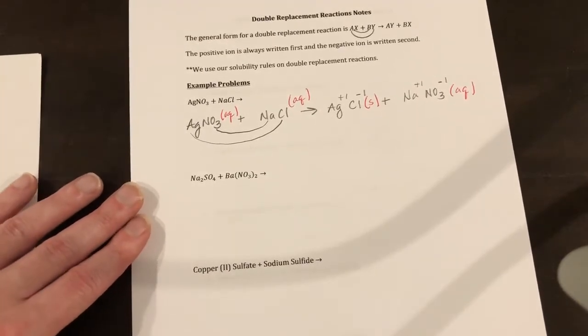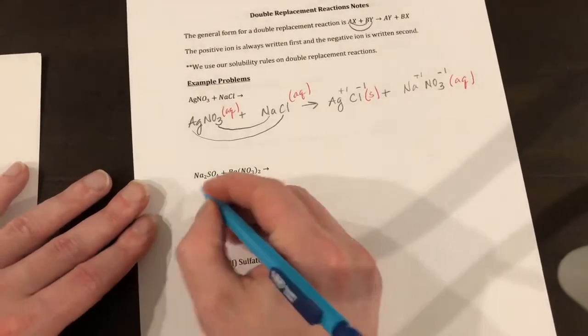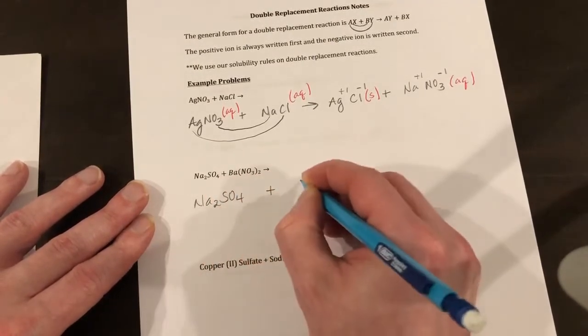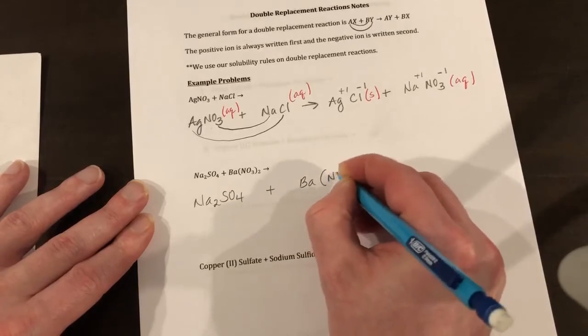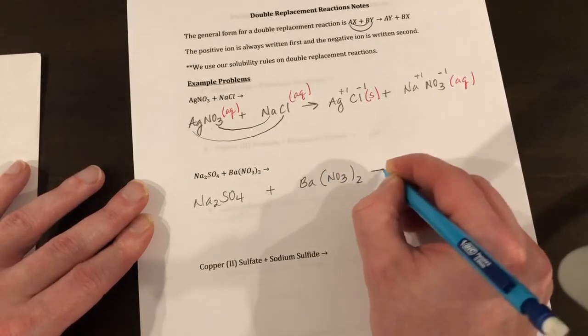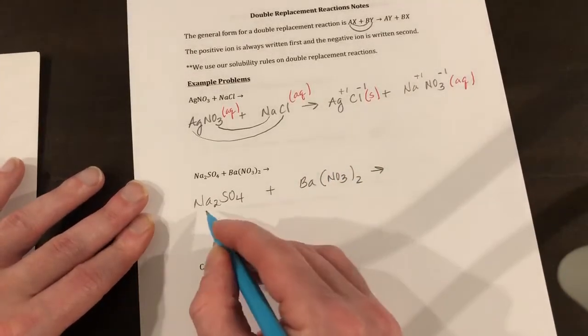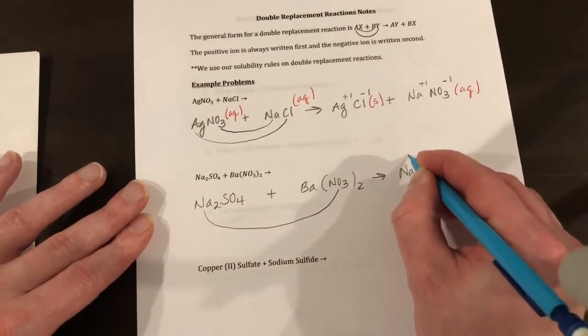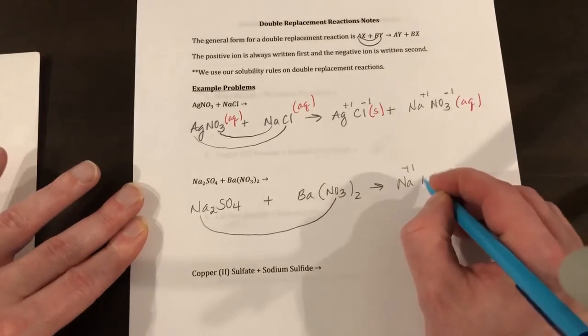Okay, next one. I'm just going to write it down here. I'm going to take the outer two ions and put them together. Na has a +1 charge. NO3 has a -1 charge.